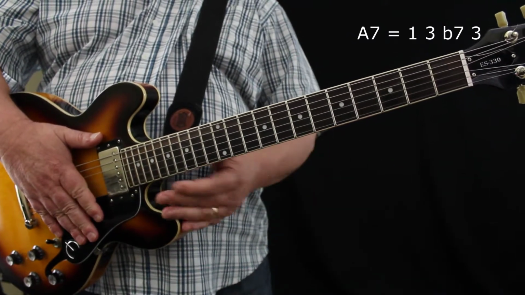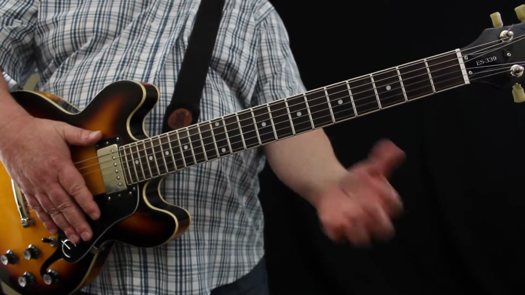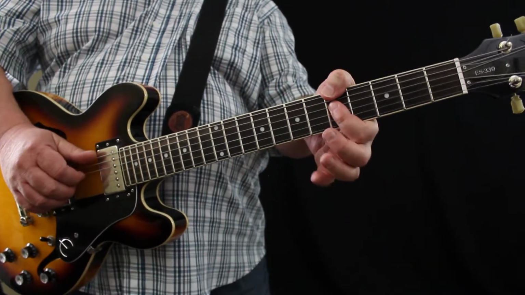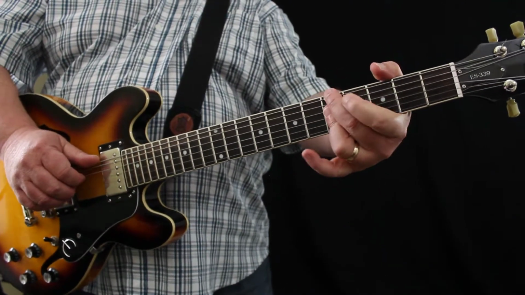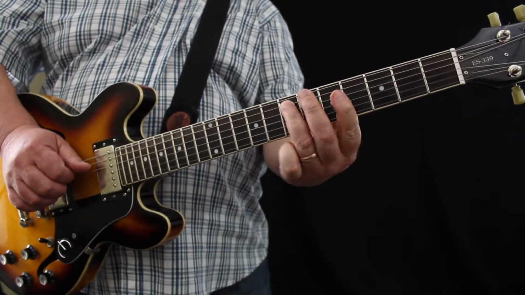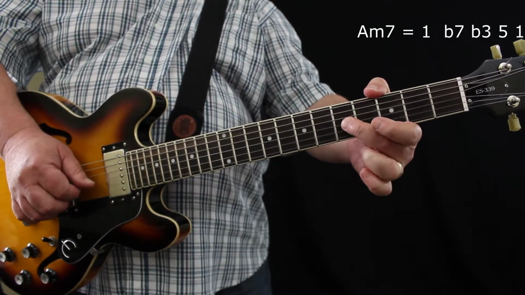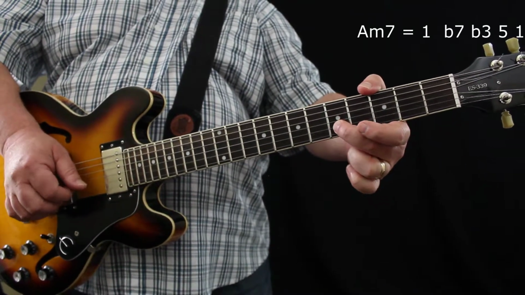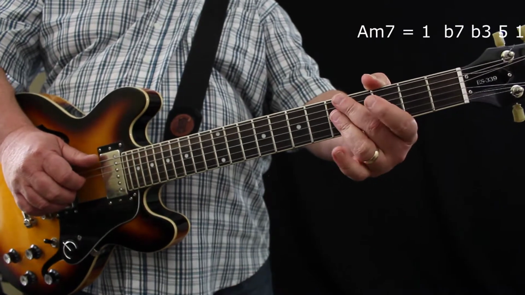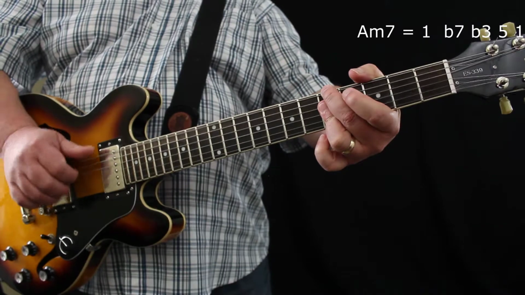Now, let's say, for example, we're going to take the minor. So here I'm just still in the 5th position. And the minor 7th chord, like this, I'm not playing the 5th, because here's my 1, flatted 7, flatted 3rd, 5th, and root. So that's what makes this an A minor 7, okay?